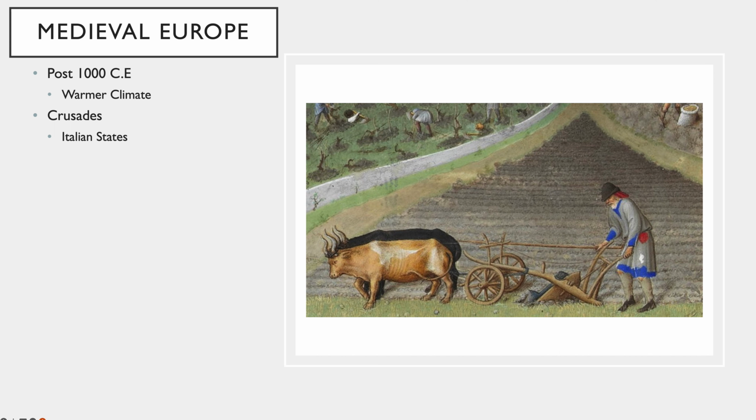So yes, it's a religious, political conflict, but it's also an economic conflict where, no, not so much conflict, but a place where people can actually profit from it. And the Italian states did it the best.